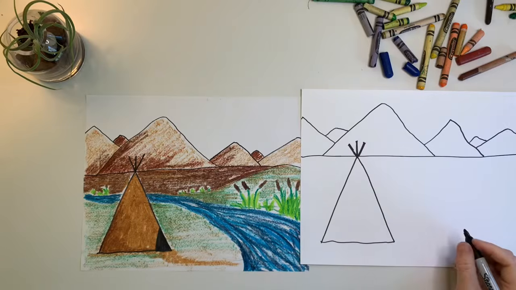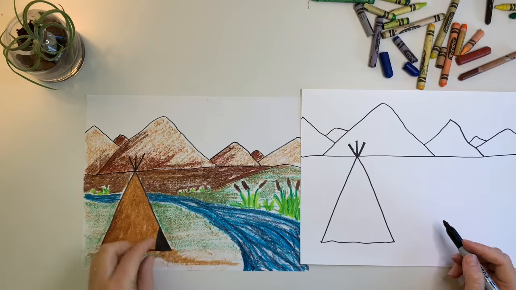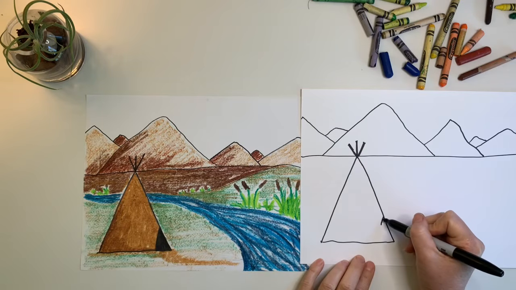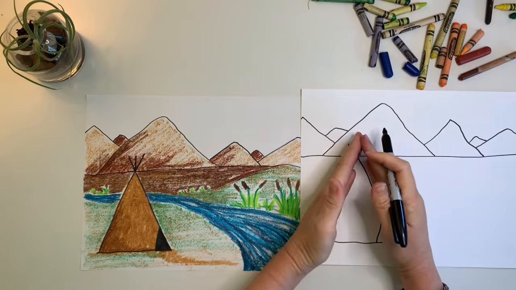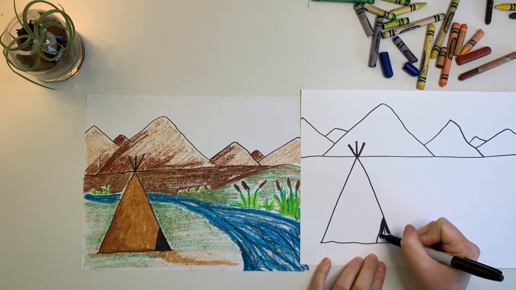All right, while we have our marker, let's do the shadow of where the flap's pulled back and we're looking into the tent a little bit. So we're just gonna do a line right here. So inside of our big triangle, we've now made a little triangle. If you've got a Sharpie or a crayon, go ahead and fill that in.